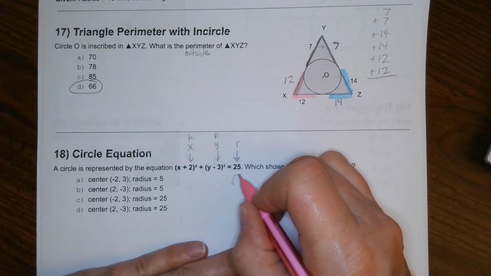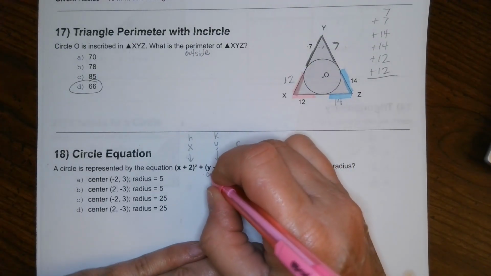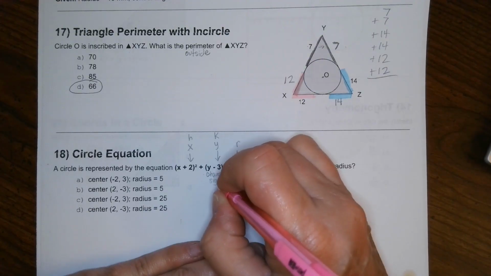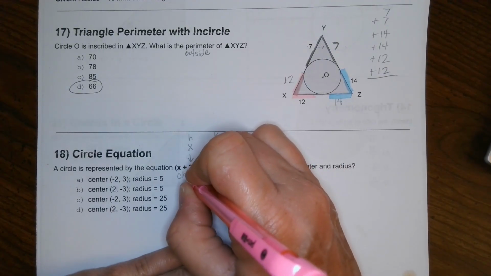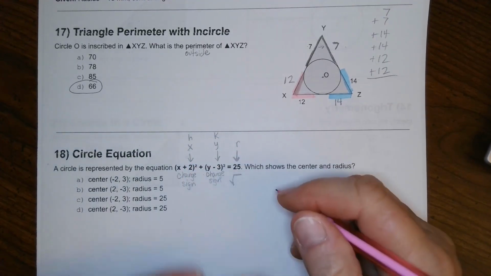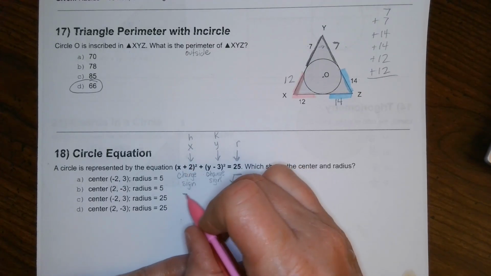All we need to know is this is x, this is y, this is the radius. So I'm going to take the square root of whatever my radius is. I'm going to change the sign here. And I'm going to change the sign here. These circle equations, I like these. These are pretty nice. So I have a positive 2 here, so it becomes negative 2.